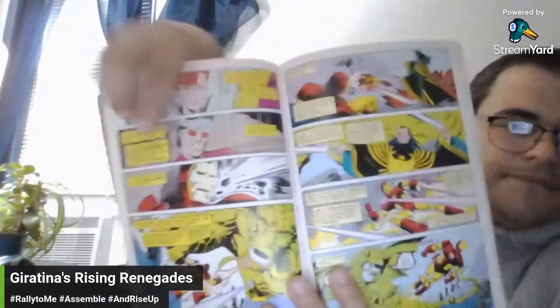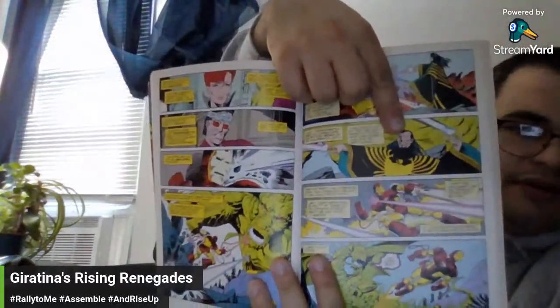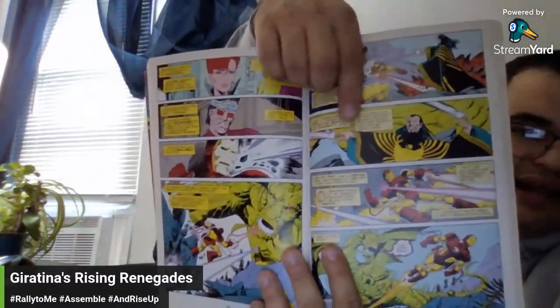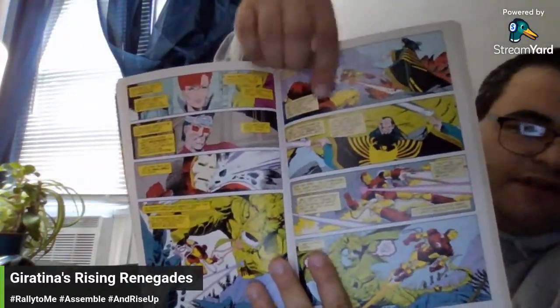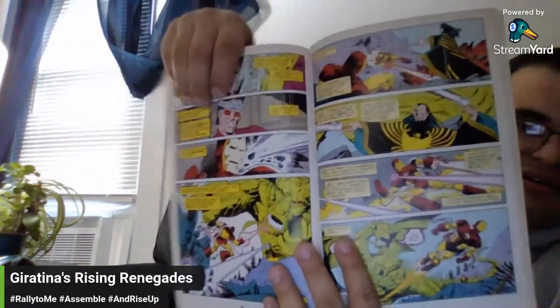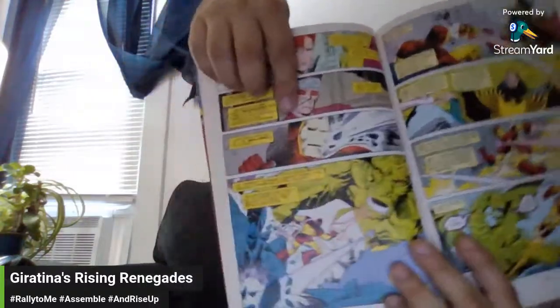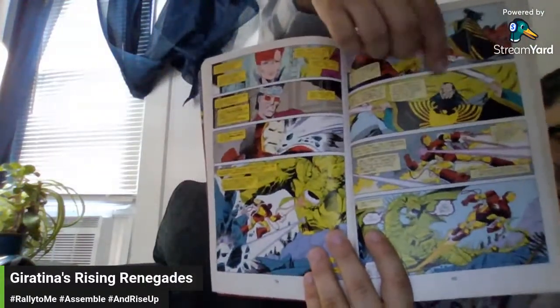Excuse me for a moment. Ah, and here we are. Mandarin firing the great power of his rings right at Rhodey, mistaking him for the very same Iron Man he was up against. Man, look at that, folks. Quite awesome.